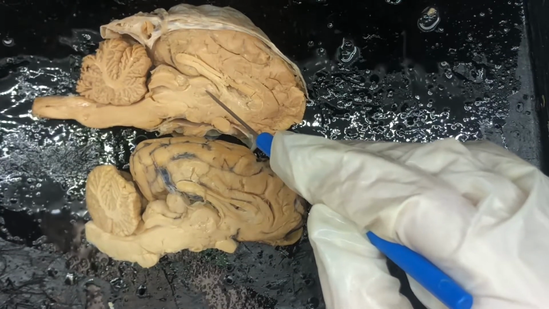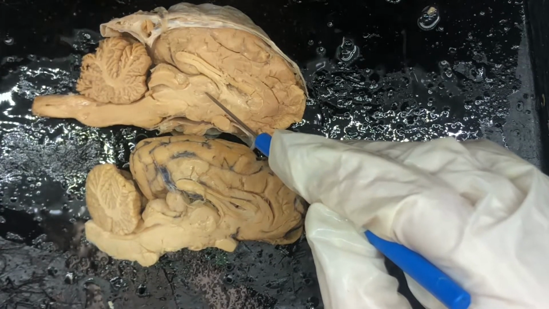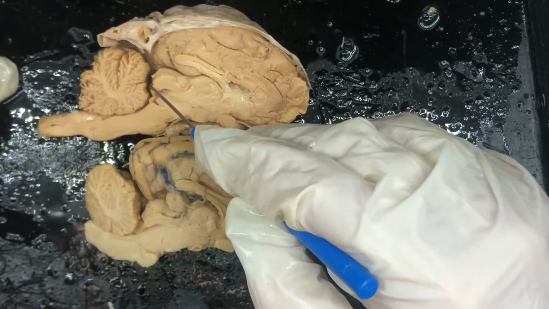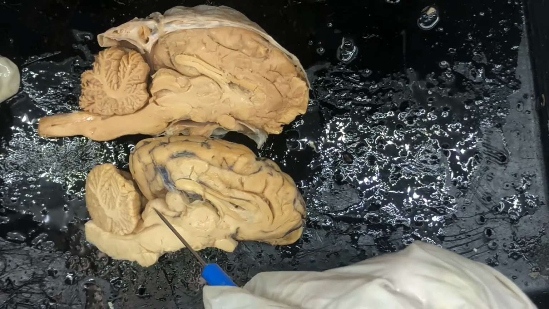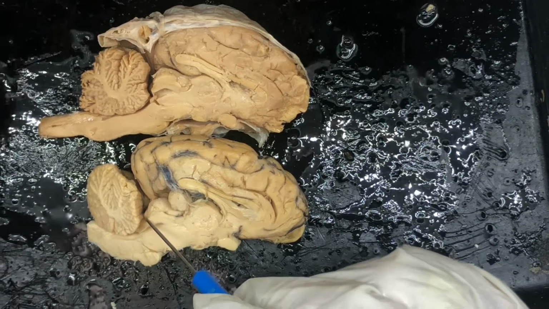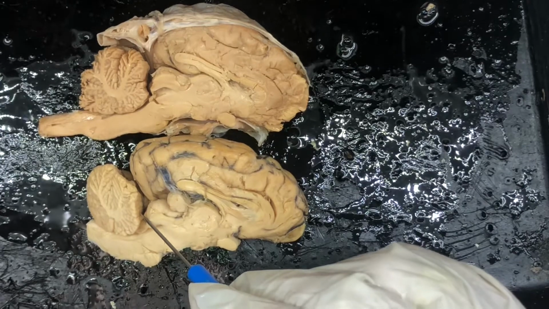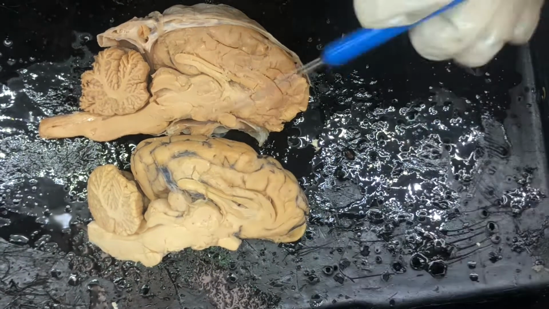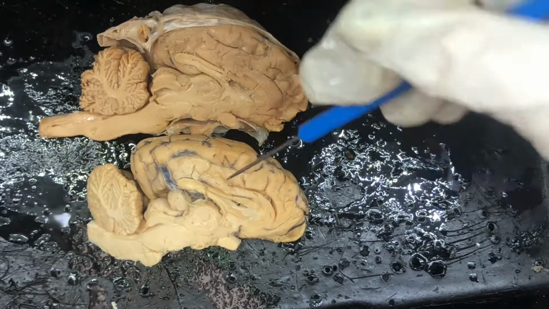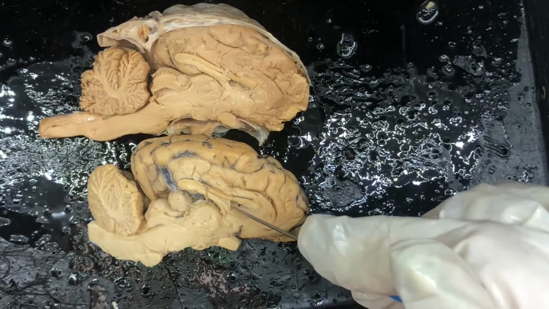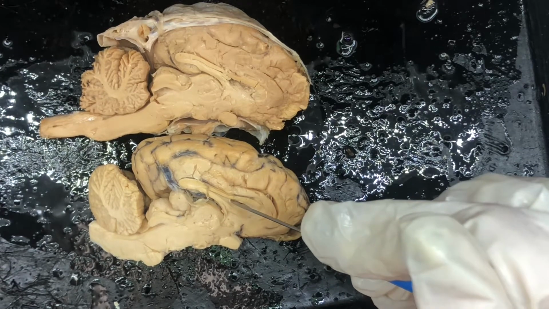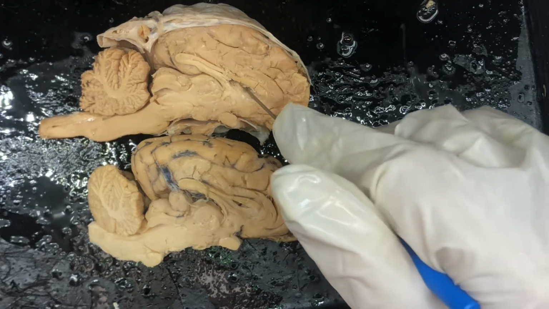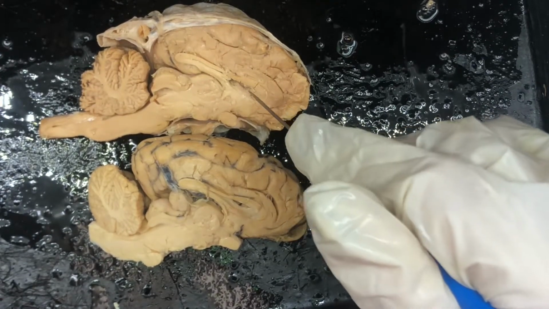We have the superior and inferior colliculus. So superior colliculus, inferior colliculus, same here. Superior colliculus, inferior colliculus here. We have the septum pellucidum, which is covering the lateral ventricle. So the septum pellucidum is this little sheet right here. Inside is the lateral ventricle. So we have the lateral ventricle in here. The septum pellucidum would be covering it.